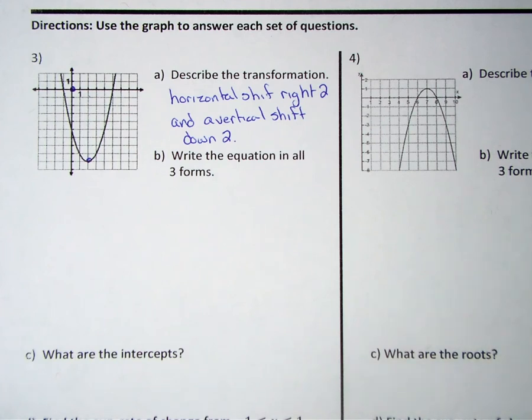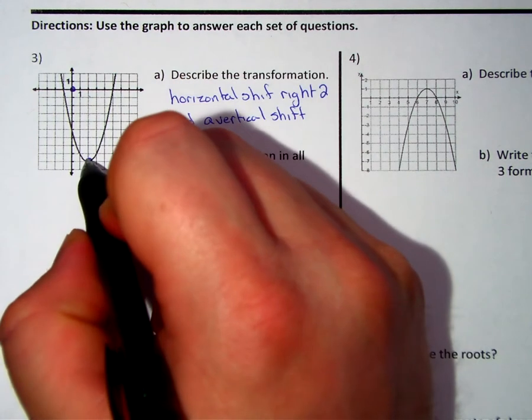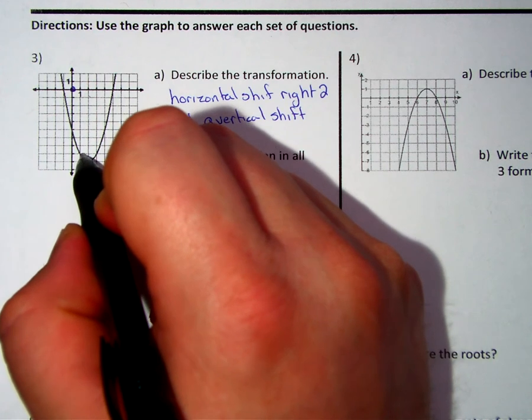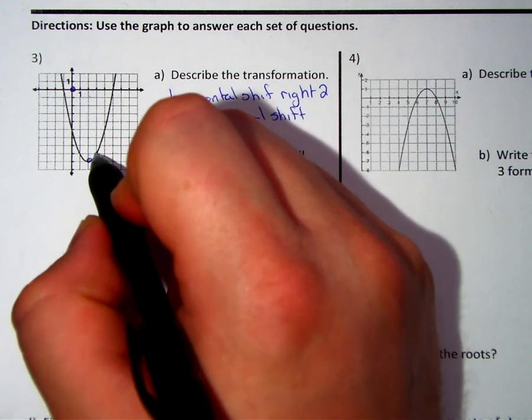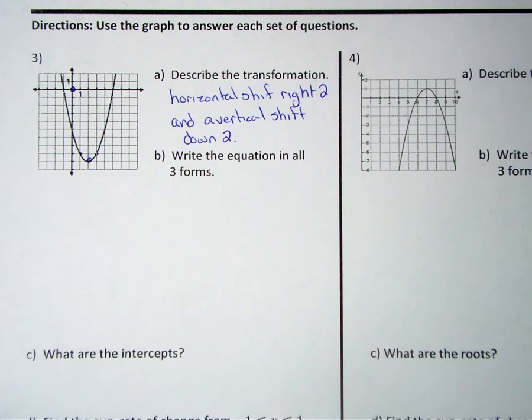Well, we need to check to see if there was a scale used. So we'll start at our vertex, go up 1 over 1, up 1 over 1. Both of my ordered pairs end up at perfect intersections with the graph, which means the A value is 1. Since the A value is 1, there has not been a stretch or a shrink for this particular graph.